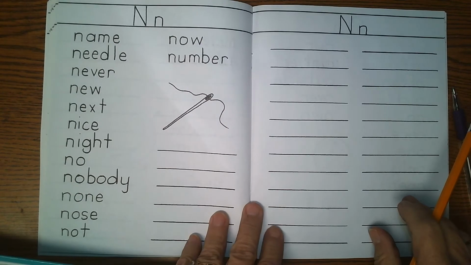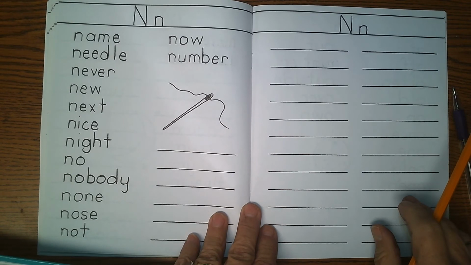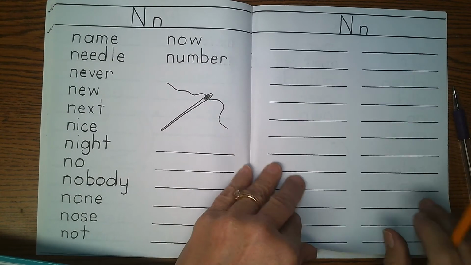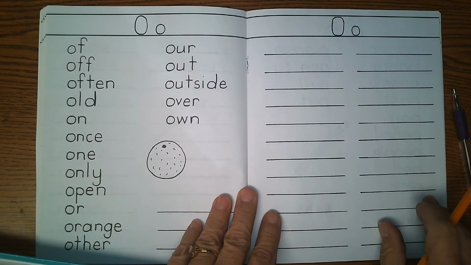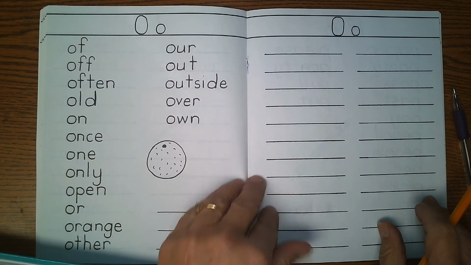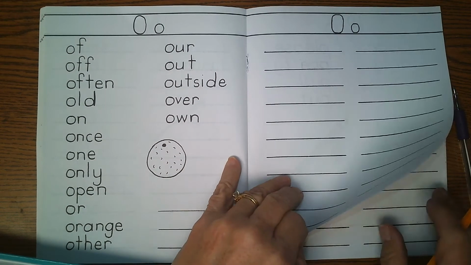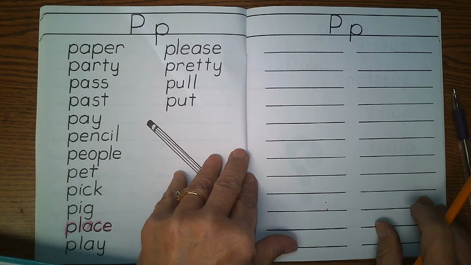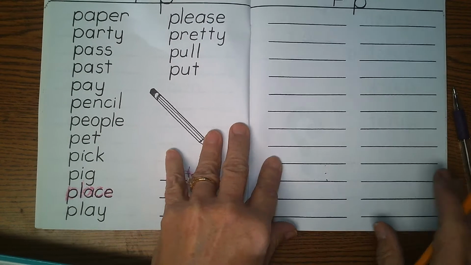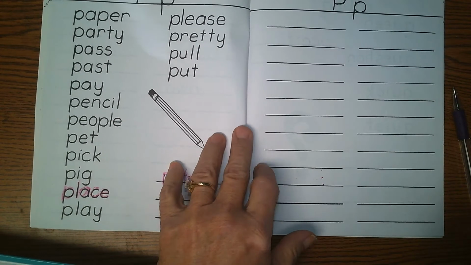N. Now, words that start with N. There are no words that start with N. O. There are no words that begin with O. P. We have one. Echo me. Porches.